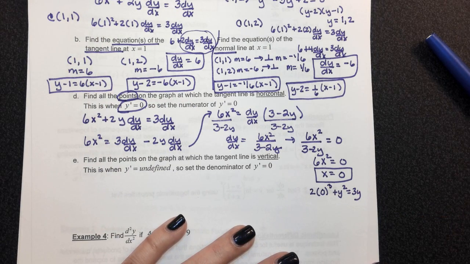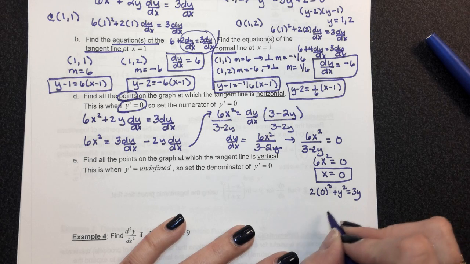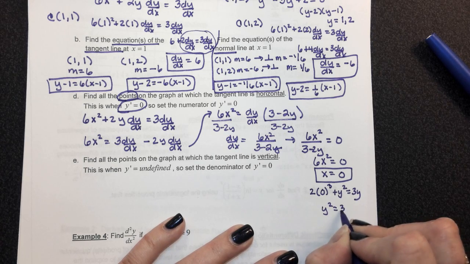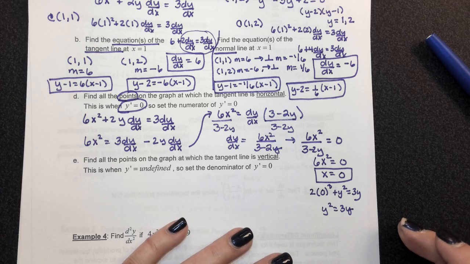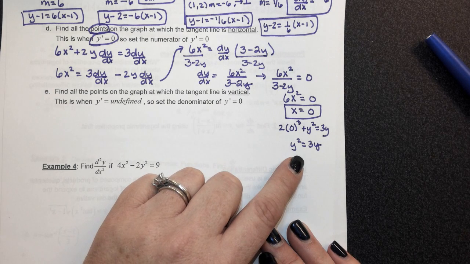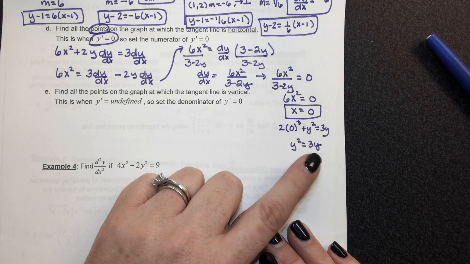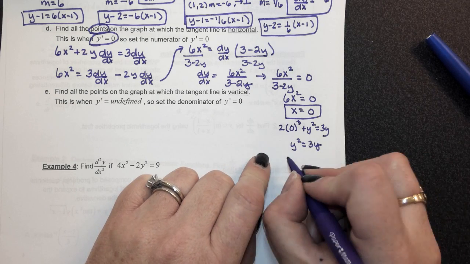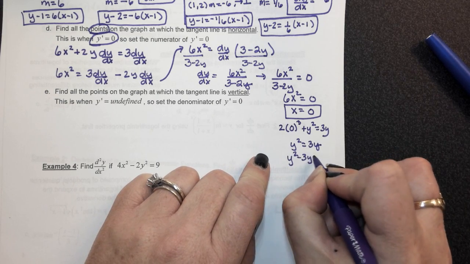How do I solve it? So I ended up with just y squared is equal to 3y. Never, ever, ever divide out the variable you're solving for. You don't divide out the y. How are you going to solve this? What kind of equation is it? Quadratic. So with all your quadratic equations, what do you want to get on one side of the equation? You want to get a 0. So y squared minus 3y is equal to 0.